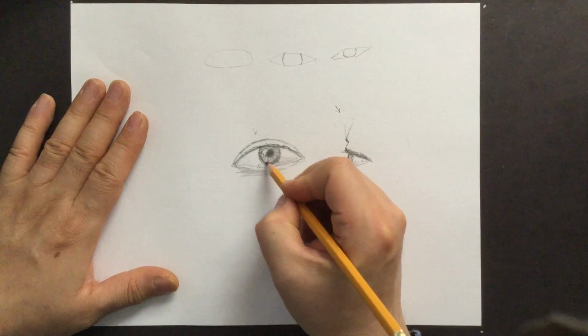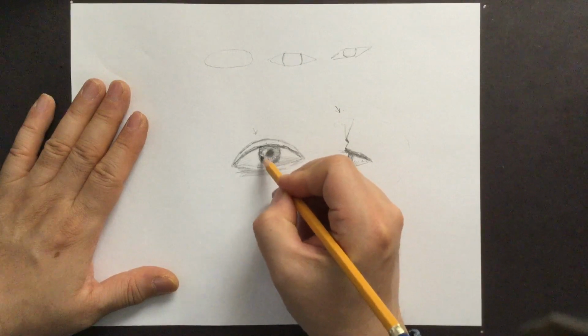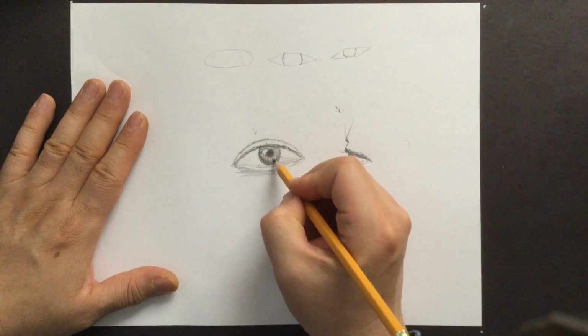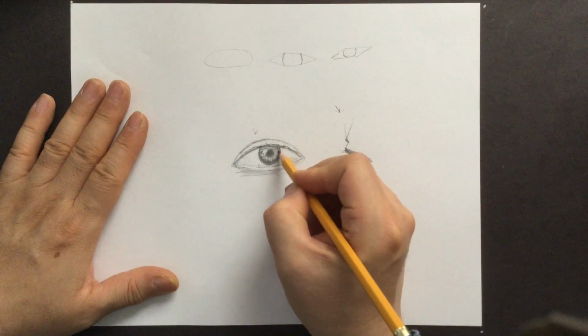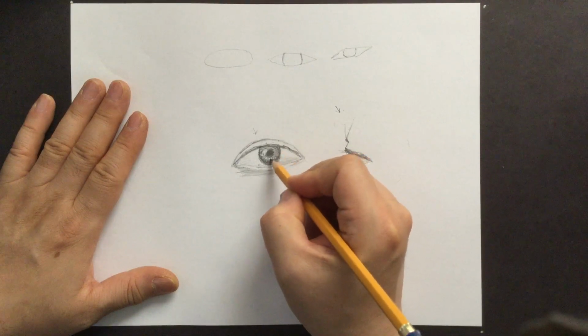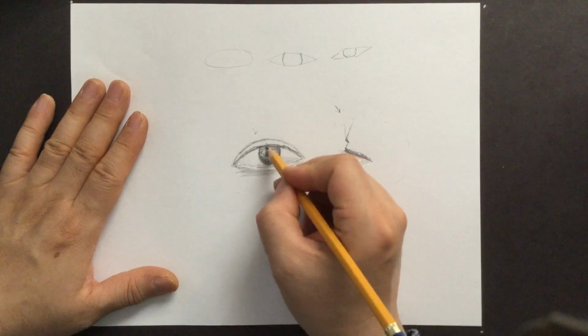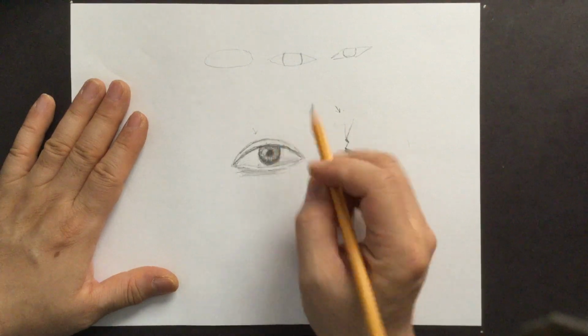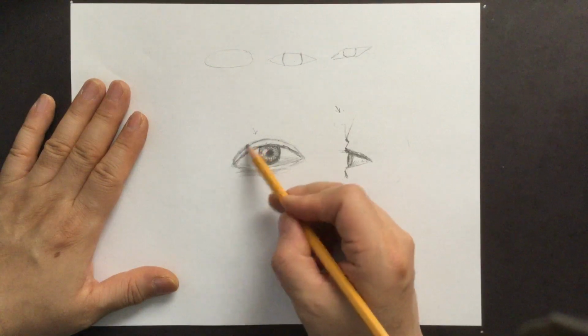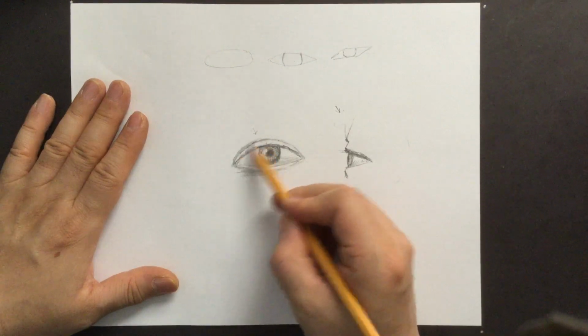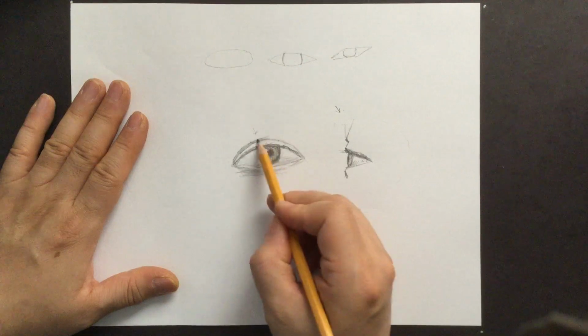Depending on which country or which ethnic group you are in, eyes could be really dark or light. Blue eye, green eye, brown eye, more black eye. So it's all different. So again, make sure that you observe the person that you are drawing carefully.